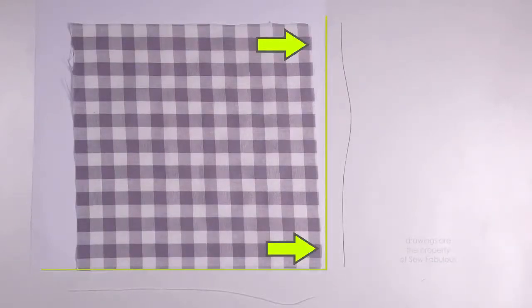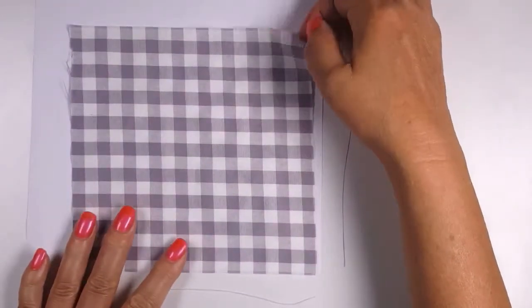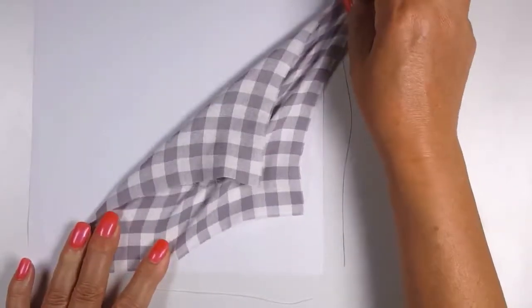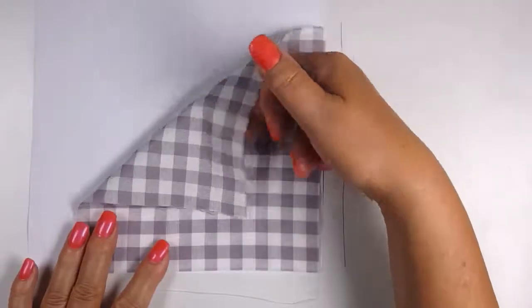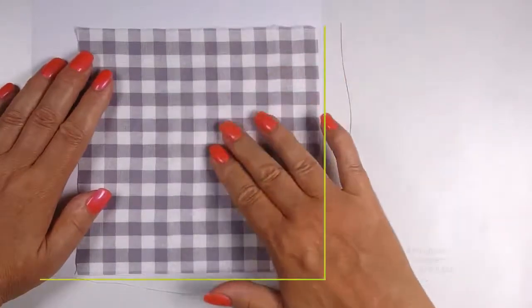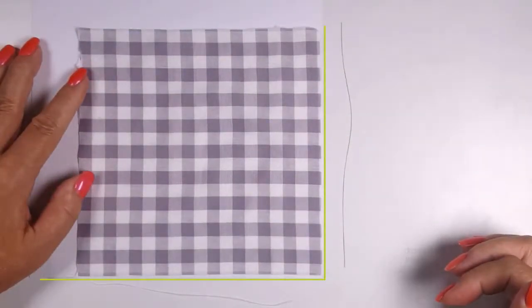This is quite normal in fabrics that have just been bought. The fabric should be straightened out by pulling it on the bias until the sides are square before cutting your pattern pieces.